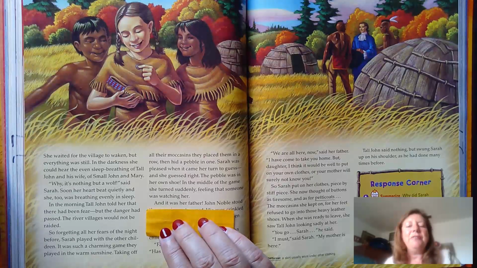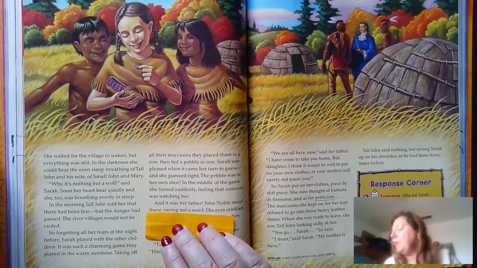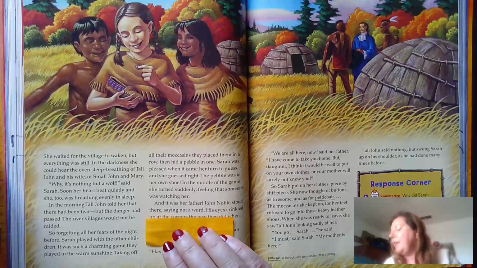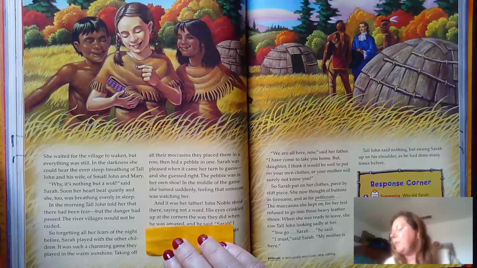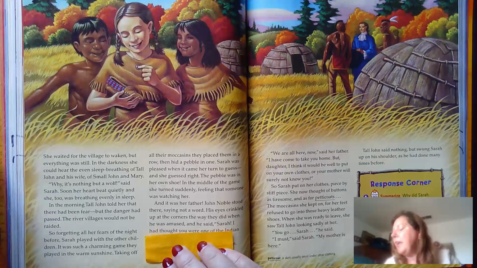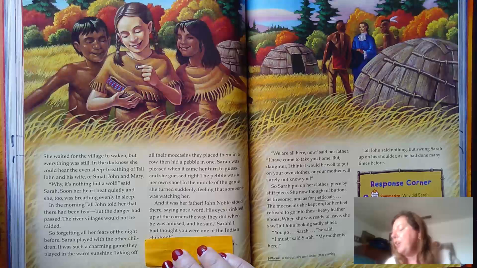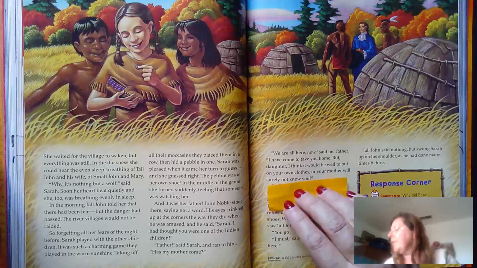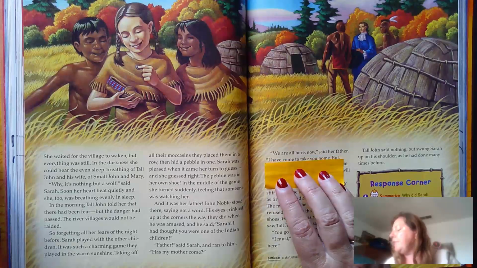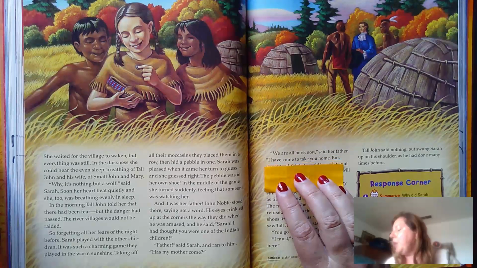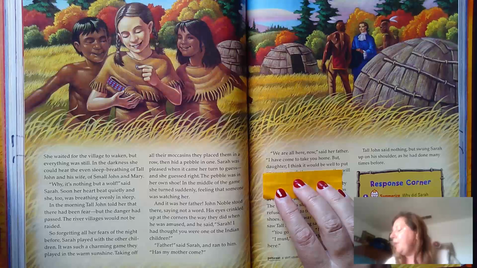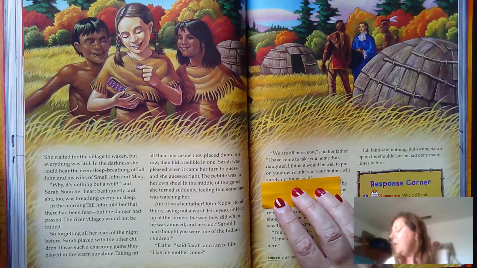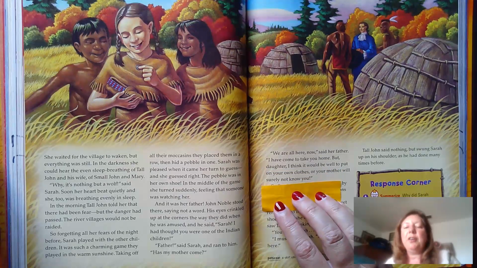In the middle of the game, she turned suddenly, feeling that someone was watching her. And it was her father. John Noble stood there, saying not a word. His eyes crinkled up at the corners the way they did when he was amused. And he said, "Sarah, I had thought you were one of the Indian children." "Father," said Sarah, and ran to him, "has my mother come?" "We are all here now," said her father. "I have come to take you home. But, daughter, I think it would be well to put on your own clothes, or your mother will surely not know you."